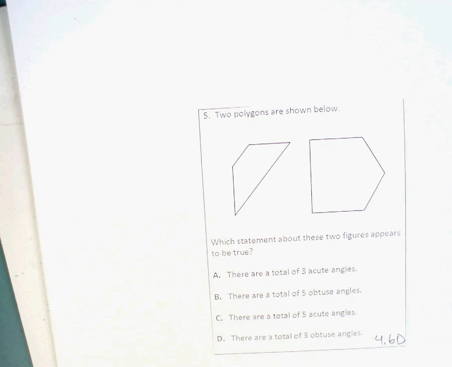Oh my gosh, it's so bright. One second, y'all.